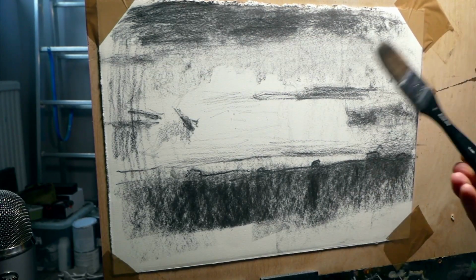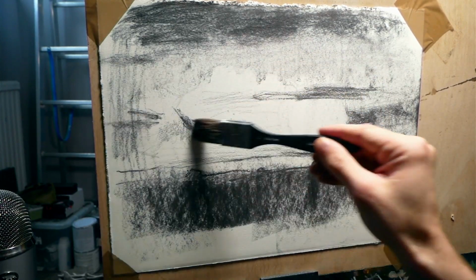I'm going to just use this brush to lay down, or even out, the tones that are roughly there.